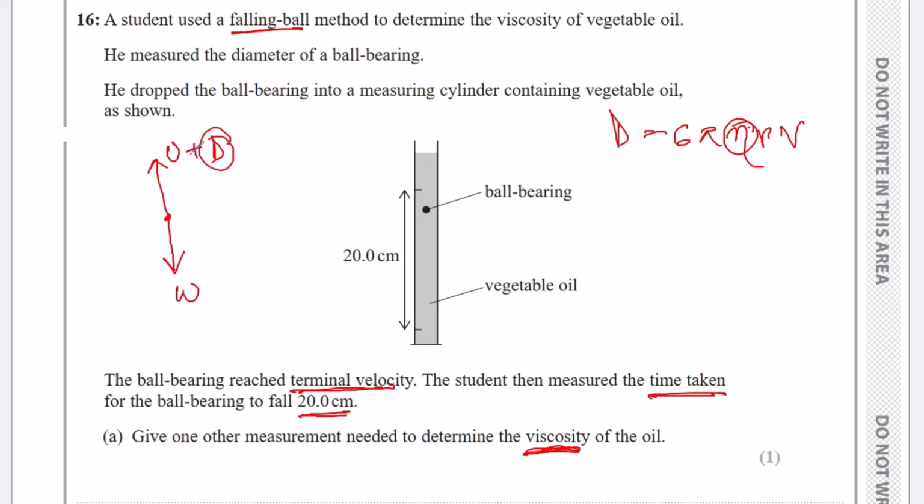To find out drag, you need the upthrust as well as the weight. And for weight, you need the mass. So the other measurement would be mass. And had this been more mark questions, had this been, let's say, 2 marks, you could have also said the density of the oil.